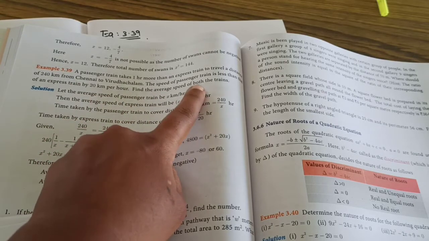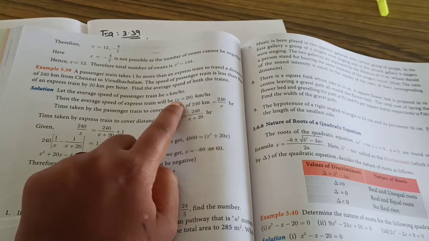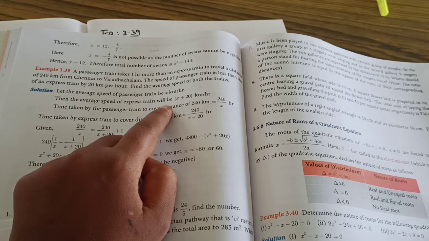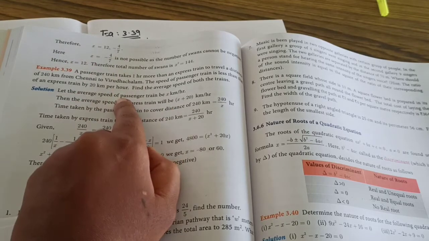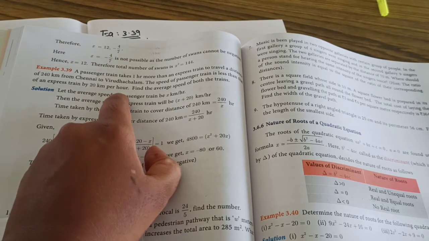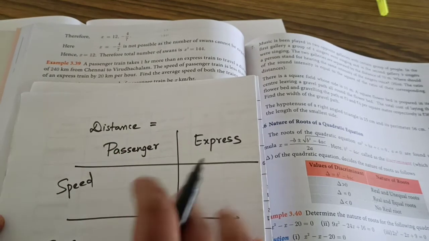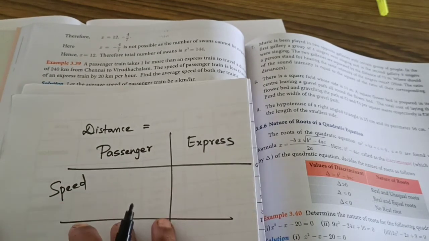Okay, find the average speed of both the trains. We don't know the speed of the 2 trains. We need to consider x, otherwise y. Then we need to form some equations according to the given data. Then at last we will get the answer. Okay, listen students. First we will write the rough work. After that we can write the fair work.